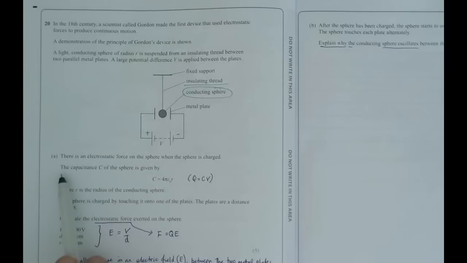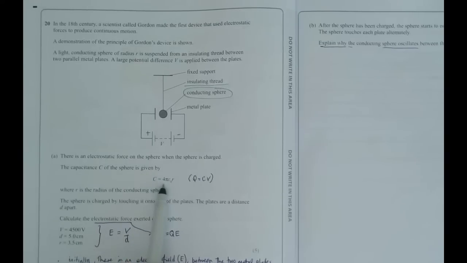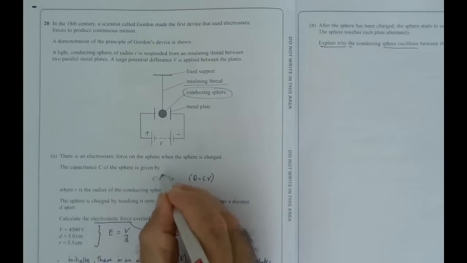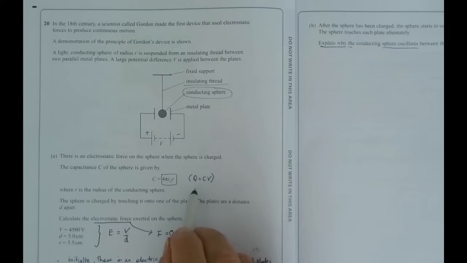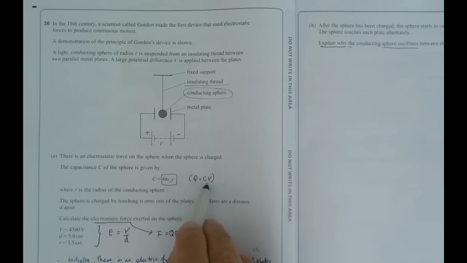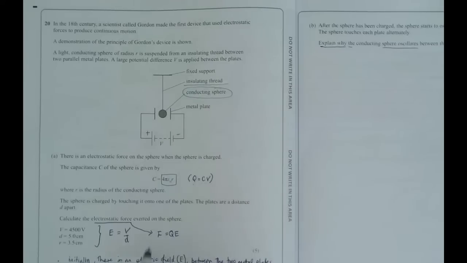The capacitance C of the sphere is given by this equation: C equals 4 pi epsilon naught r. Now, this 4 pi epsilon naught r should be familiar to you as being very similar to an equation you've used in studying this topic. Now, remember also that charge is equal to CV. It's just the general rule for capacitance. Okay, so we know the capacitance. We don't know any more information yet, but now let's see what they're telling us.